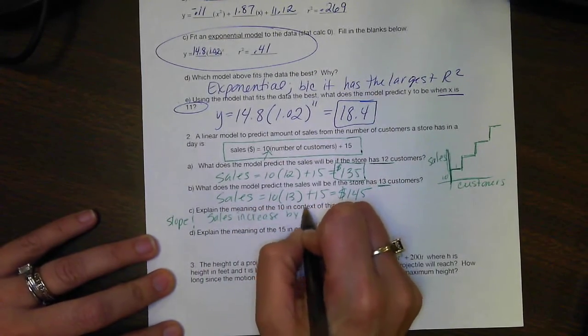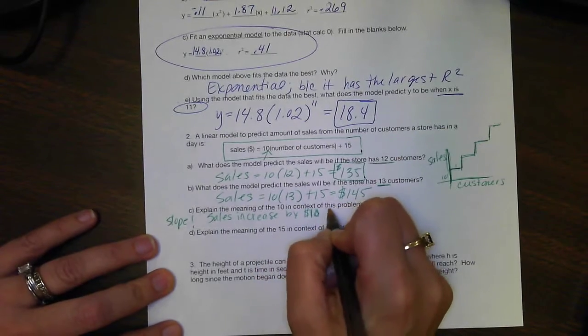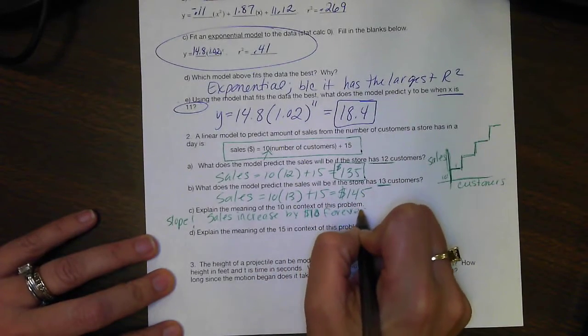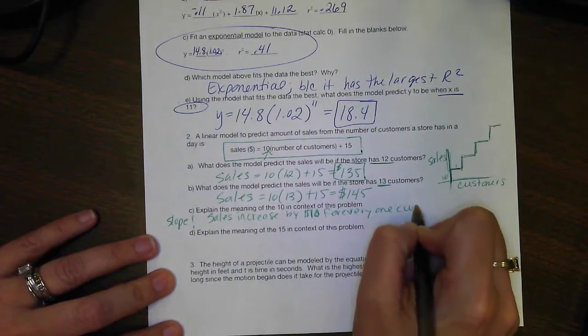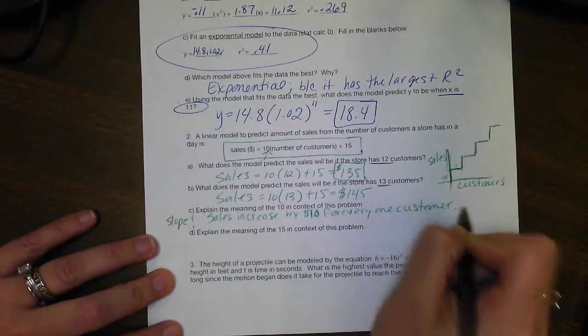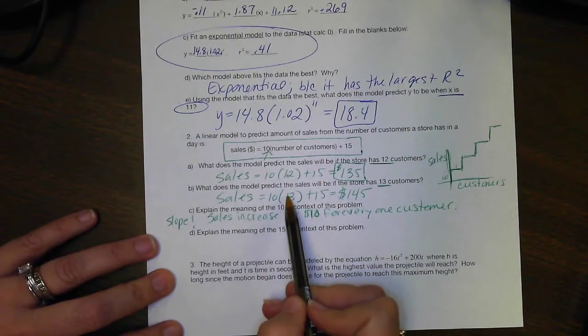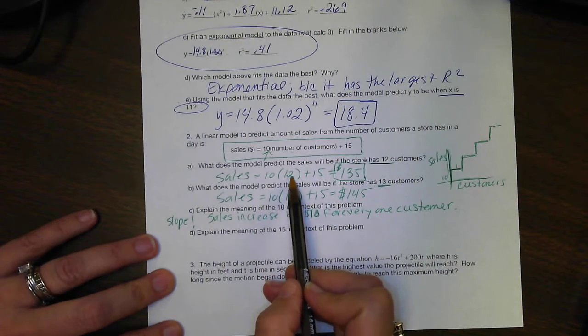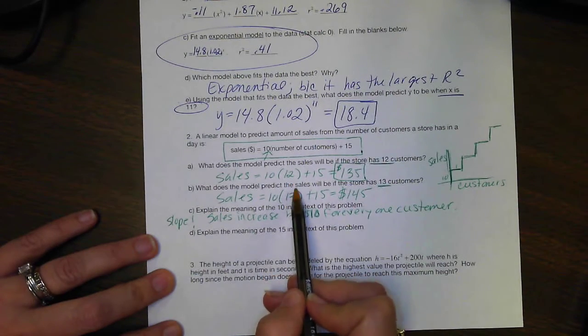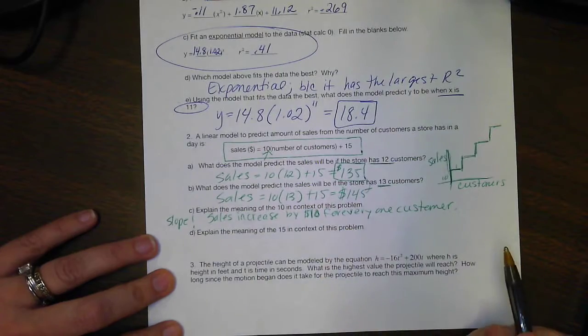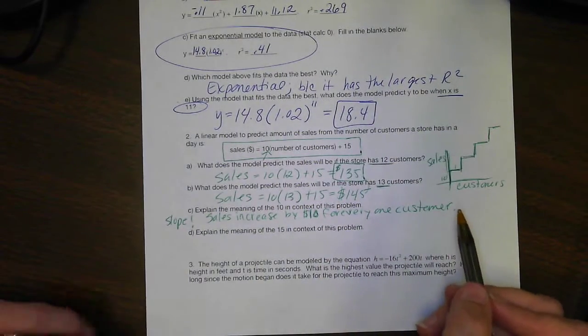by $10 for every one customer. And you can see that right here in the two things I asked you to plug in. Sales for 12, sales for 13. One more customer increased the sales by $10. That's what that slope means.